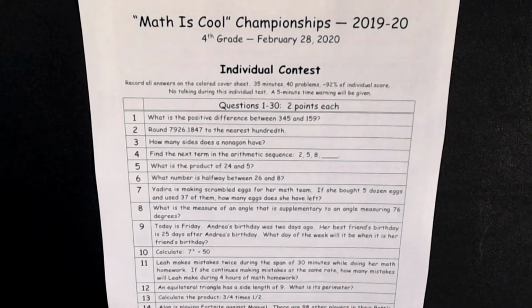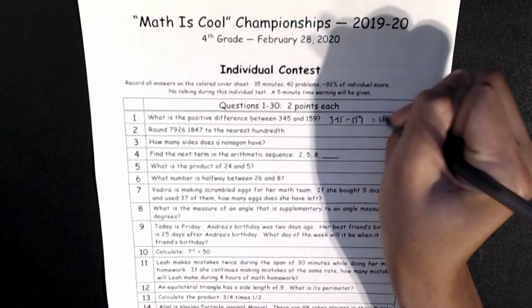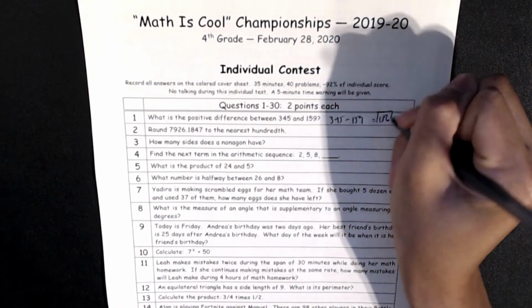Question 1. What's the positive difference between 345 and 159? A positive difference is basically the difference that results in a positive number. In this case, 345 minus 159 equals 186, a positive number, so it is our answer.